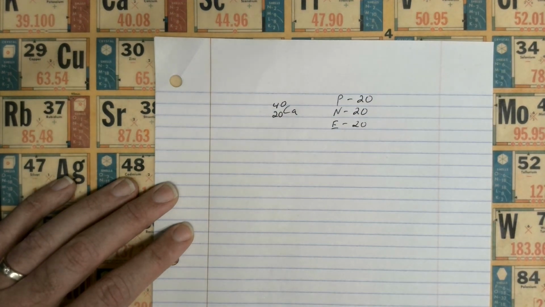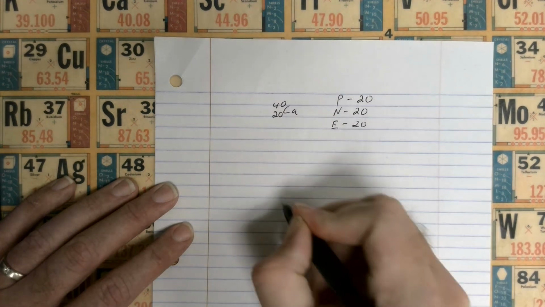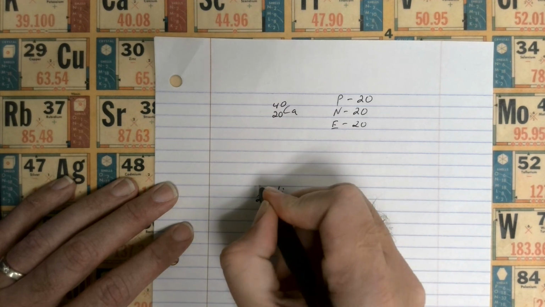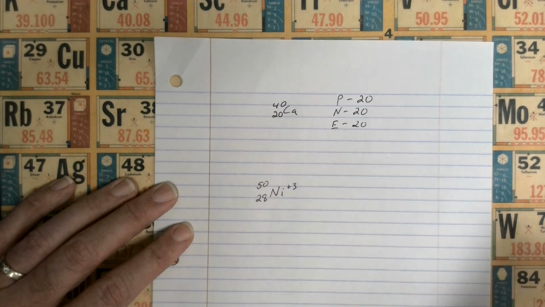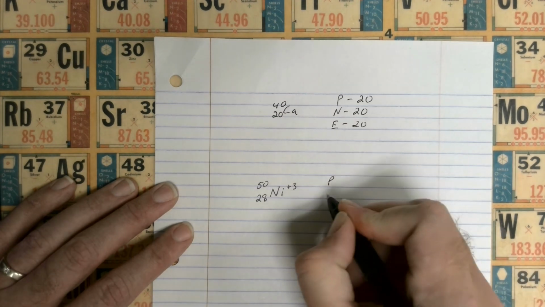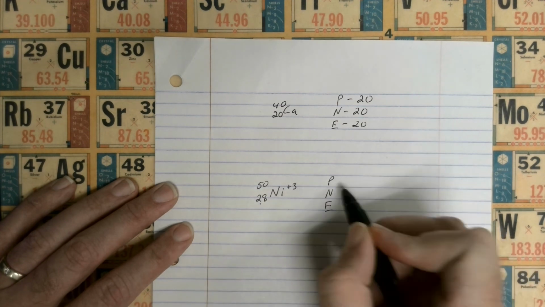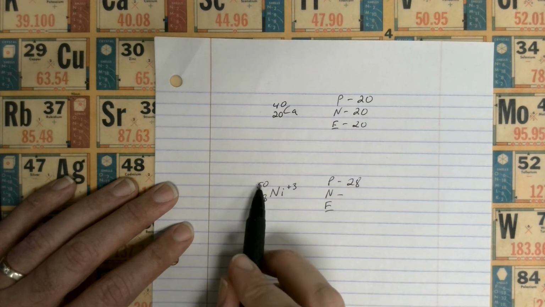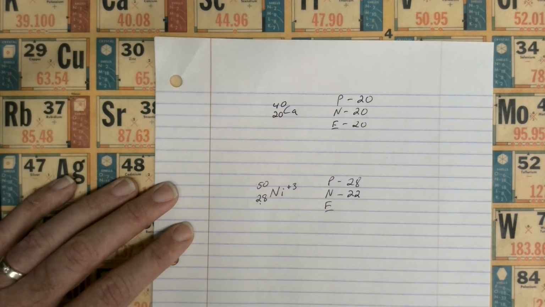Okay, let's try something different. Let's say we have nickel. It has an atomic number of 28, so that's 28 protons. For my neutrons, it's 50 minus 28, which is 22, again from subtracting those.